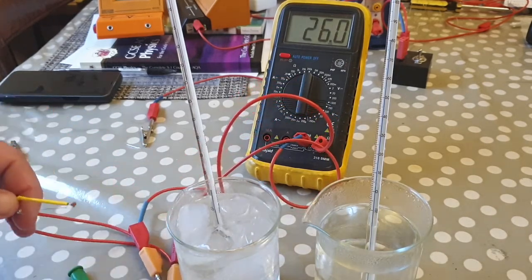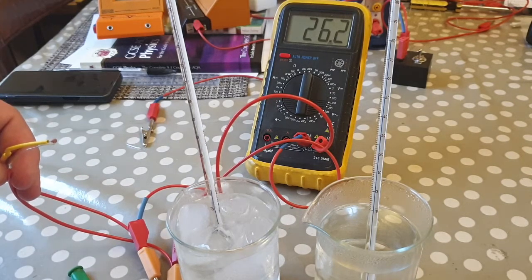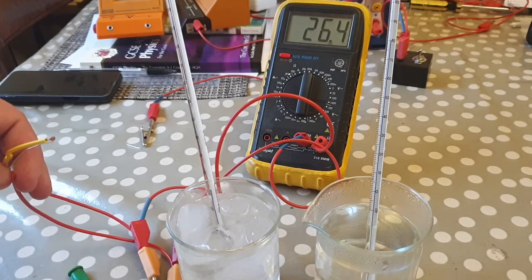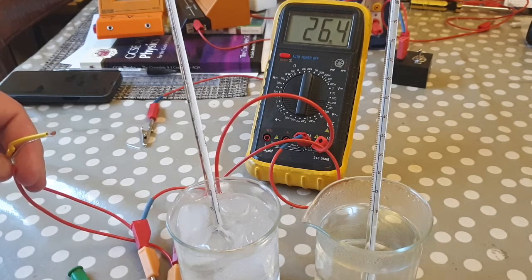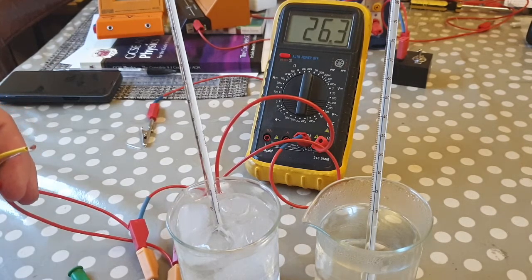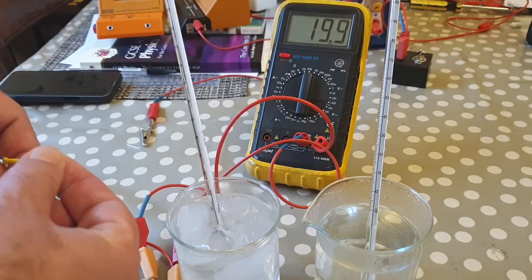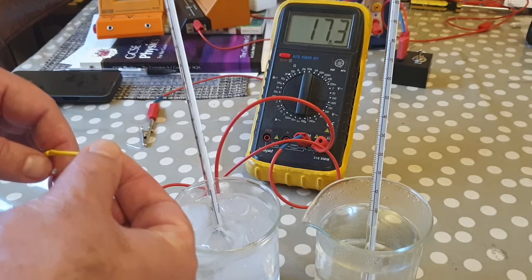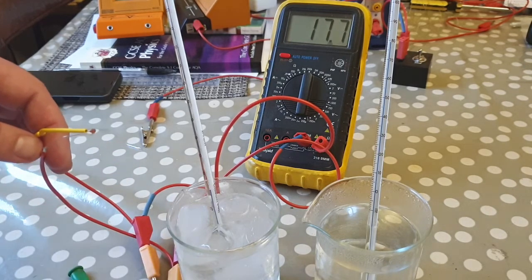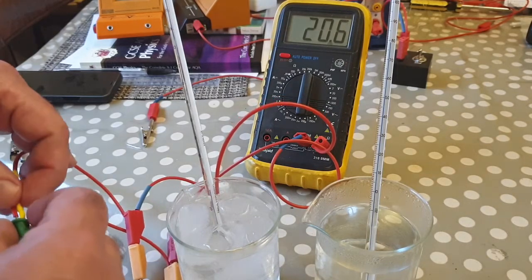You can see instantly that the resistance is 26.2. Now that's actually in kilo ohms, so it's 26.4 now, 26.4 thousand ohms. Now that's presumably room temperature-ish. If I squeeze the end, it'll warm it up a bit, and you can see instantly as I'm squeezing the thermistor, the resistance is going down. Let's make it a bit more dramatic than that. Let's put it in these beakers of water.